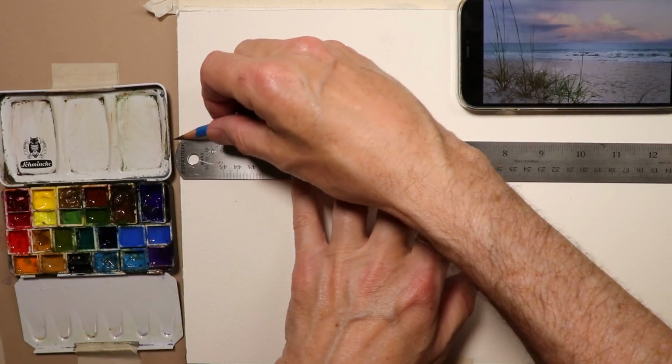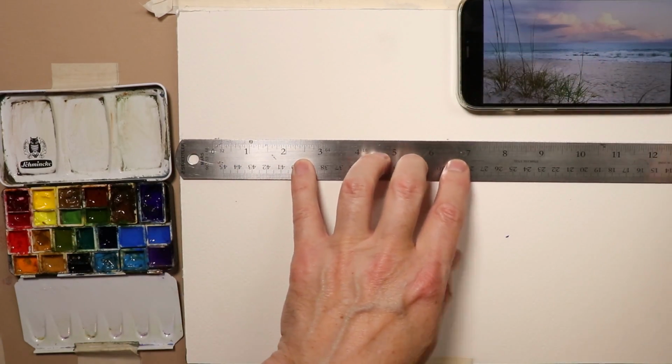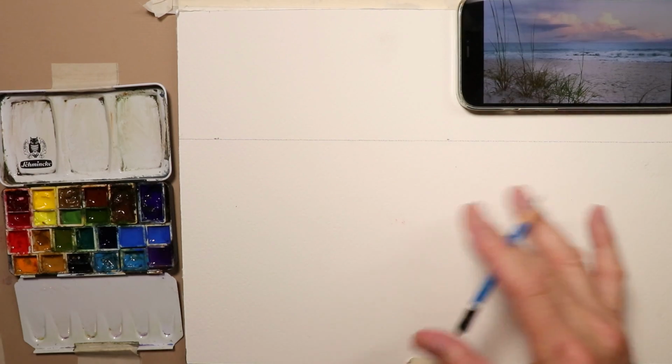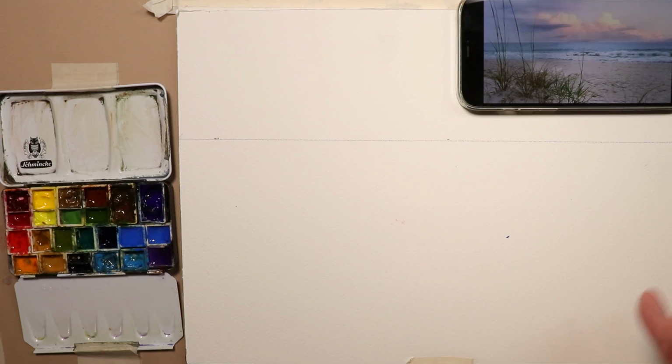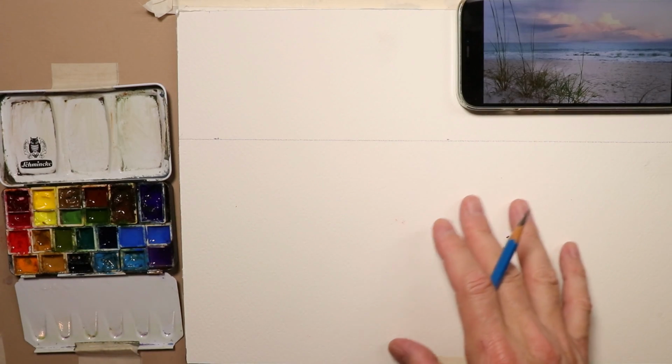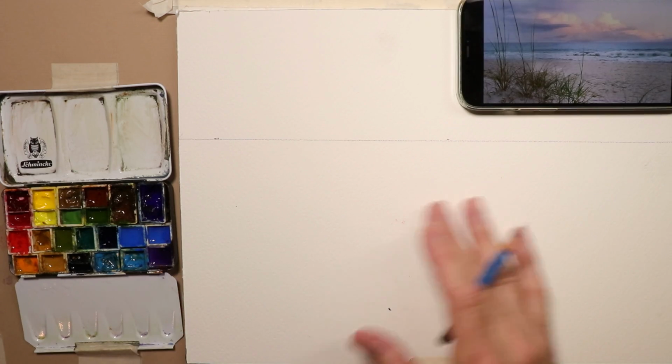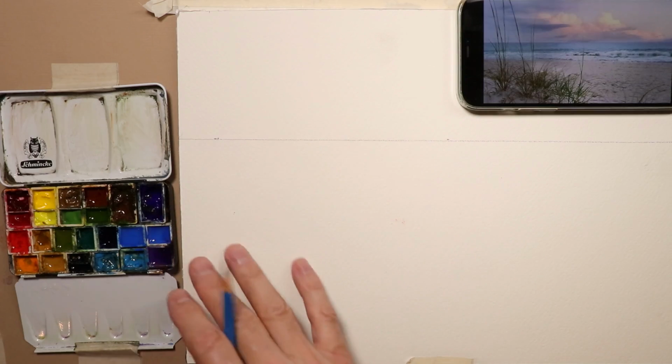and that gives you the perfect level line all the way across your paper. And that's really all you have to do as far as the design of the painting. Everything else is going to kind of just fall into place. It's going to be more or less pretty straightforward. We're just going to create a little bit of light sketching to get our waves, our crashing waves coming in, and then some of our sand dunes and weeds and grasses and things over here on the left-hand side.